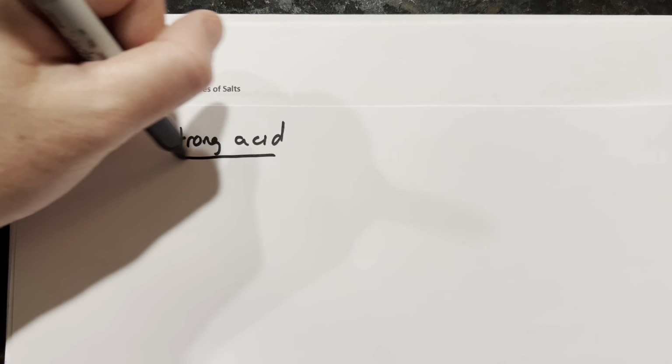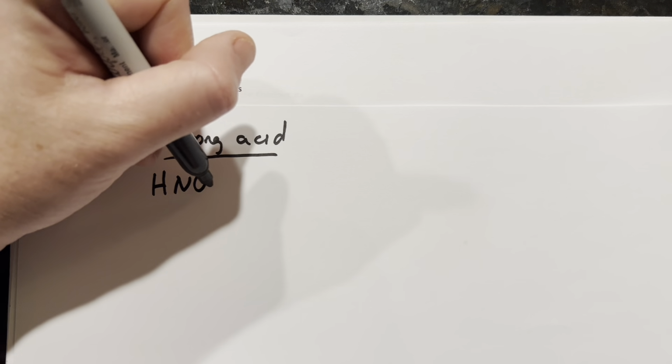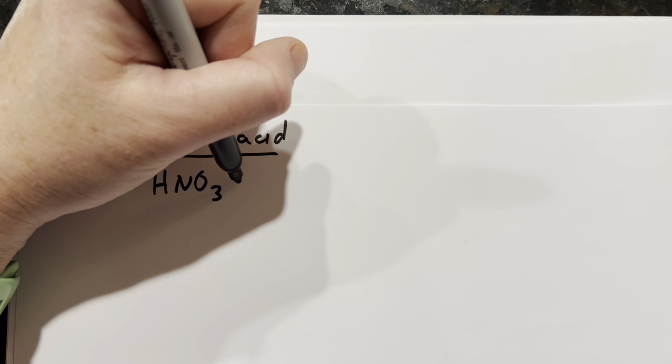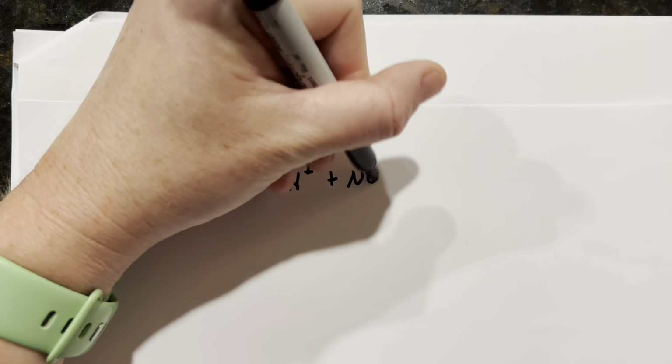So some acid-base properties of salts. So like if you have a strong acid, like HNO3. When we put this in water, it breaks down into H plus and NO3 minus.